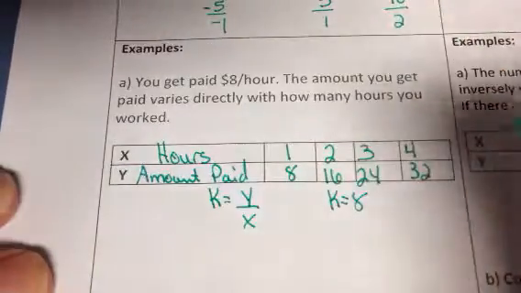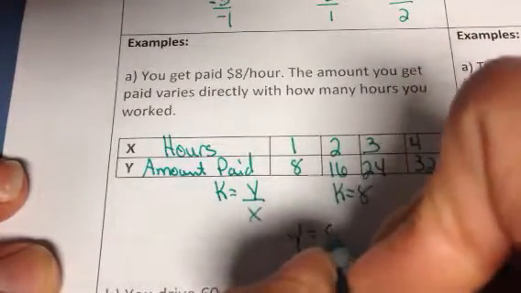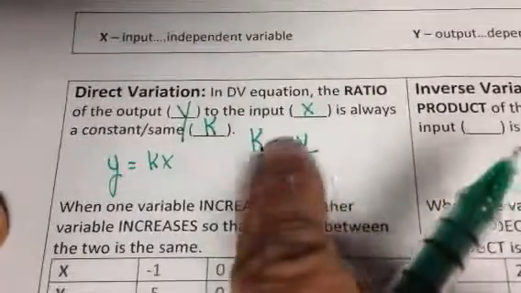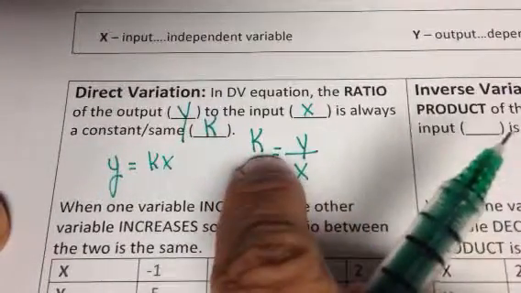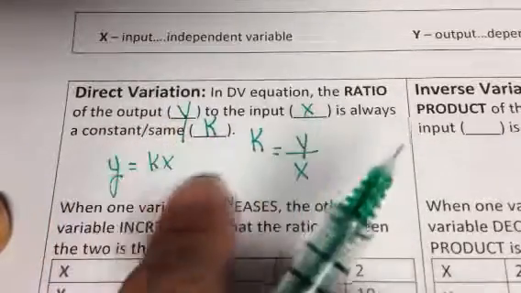And if I were to write the equation that represents this situation, an equation is y equals 8x. So the two equations: one equation is the ratio one that helps you find k, and the other equation is the equation that represents the entire situation.